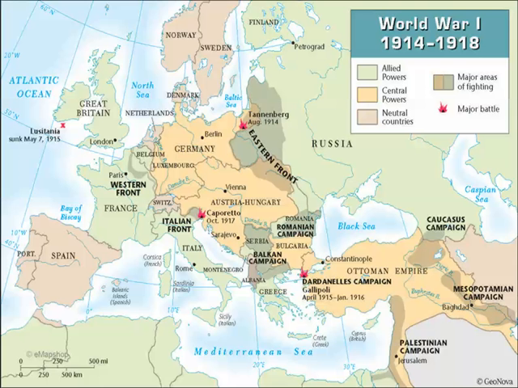But we see here that from 1914 to 1918, the Lusitania sinking is going to draw the United States into war in 1917, excuse me. Here's the western front of the war. Here's the eastern front. Here's where the Lusitania was sunk.